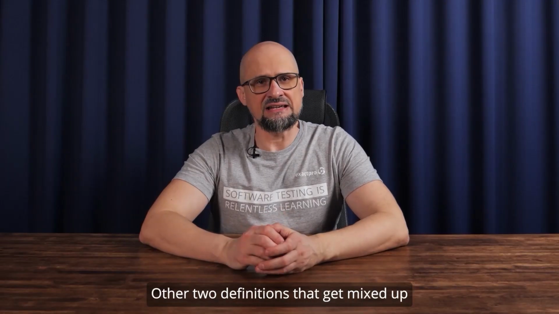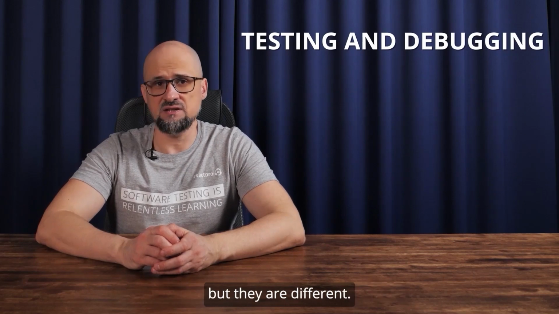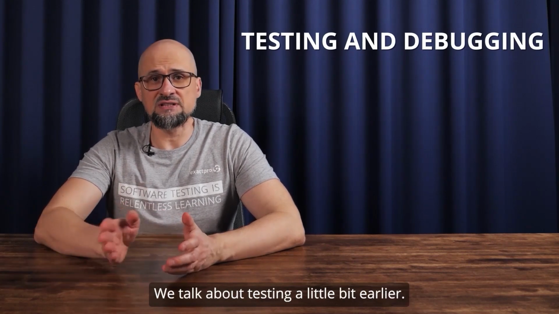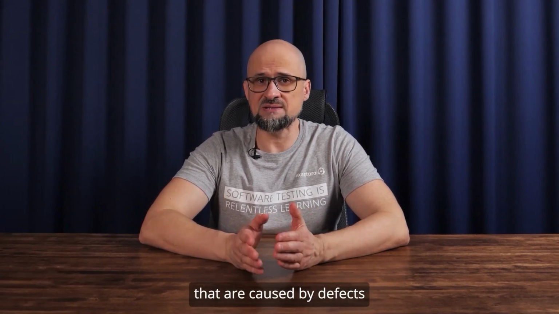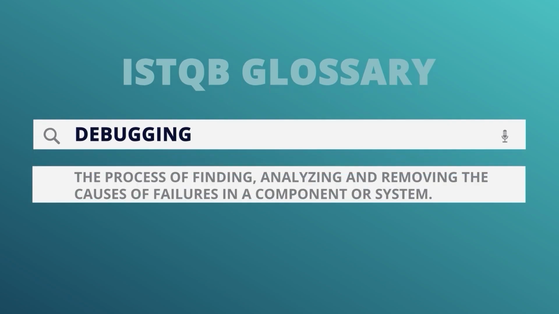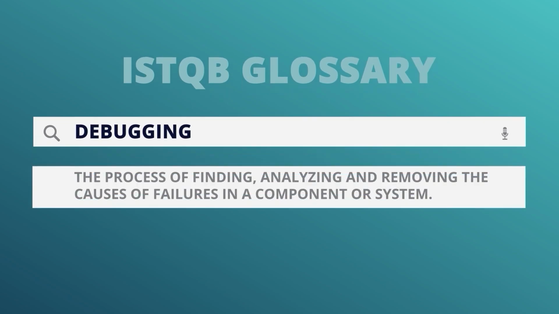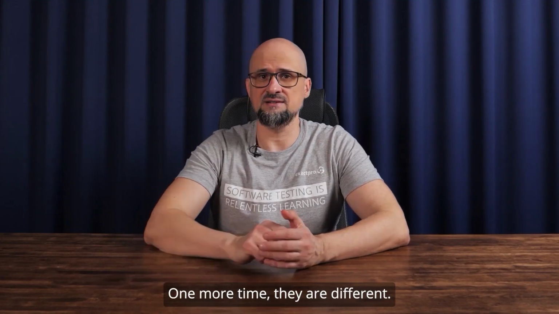Other two terms that get mixed up quite often are testing and debugging, but they're different. We talked about testing a little bit earlier. Executing tests can show failures that are caused by defects in the software. Debugging, on the other hand, is the process of finding, analyzing, and removing the causes of failures in a component or a system. One more time, they are different.